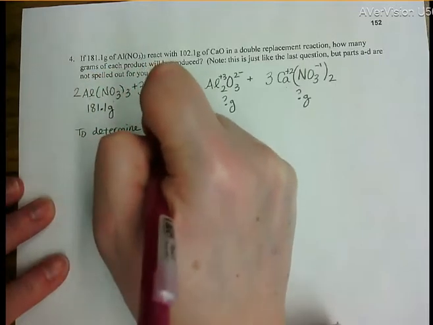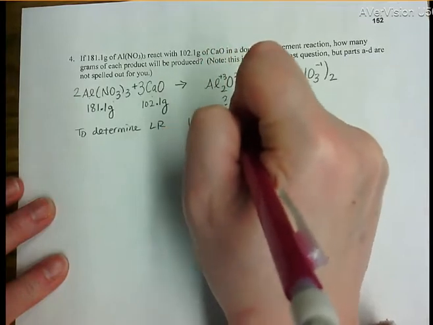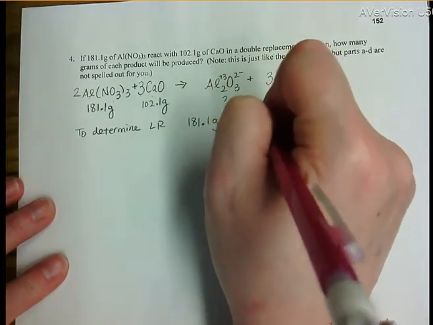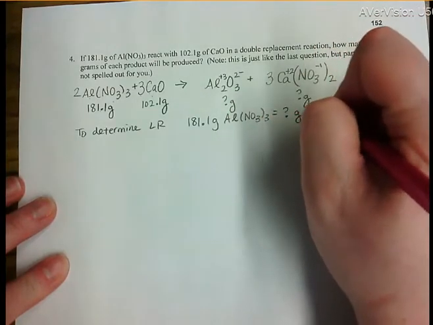So to determine the limiting reactant, I'm going to take 181.1 grams of aluminum nitrate and figure out how many grams of calcium oxide I need.